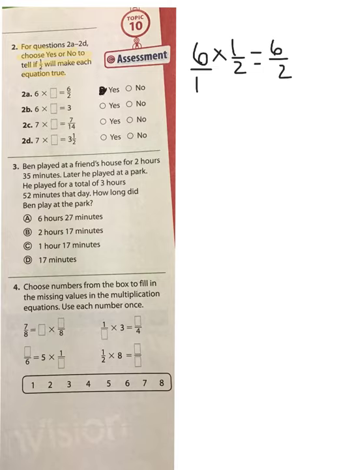All right, next one. We want to do 6 times 1/2. Well, I know that I'm taking 1/2 of 6, and 1/2 of 6 is 3, so yes, I know it will work. But if we wanted to work it out, we would end up with 6 over 2, and 2 goes into 6 3 times.